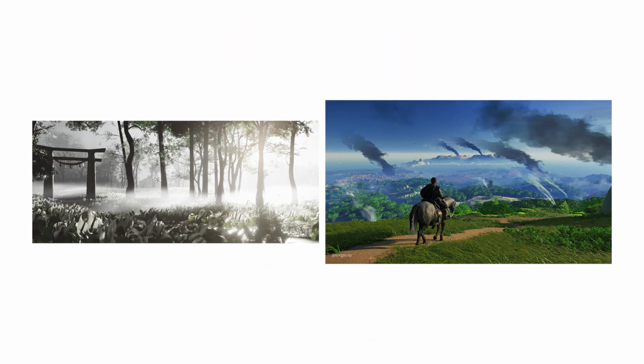Okay, so let's put them side by side and let's have a good look at them. On the left, we've got the monochrome trees, misty, sort of eerie landscape. On the right, we've got man on the horse, journey, very broad, lots of smoke, interesting layers. So again, let's look at both.